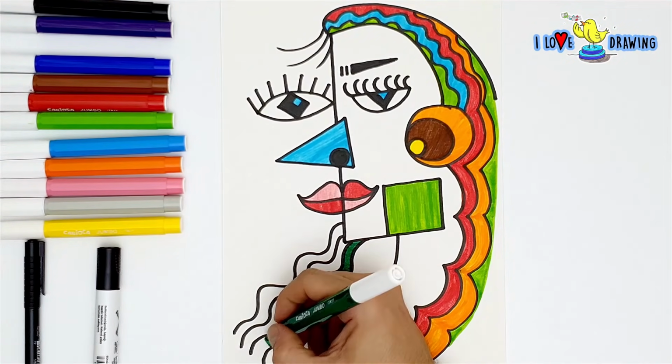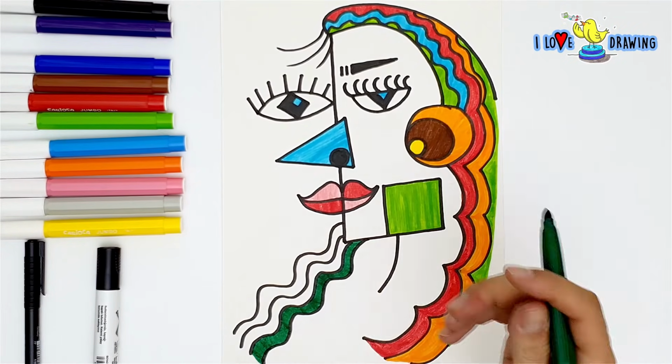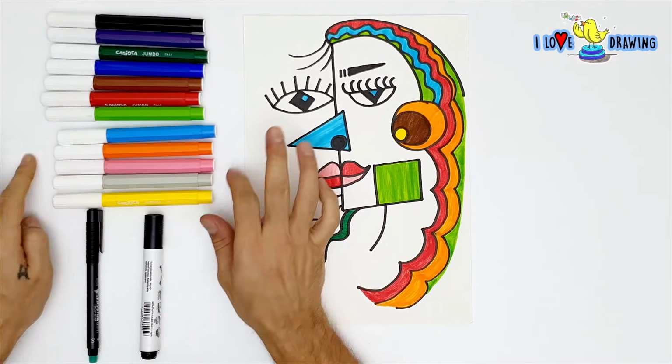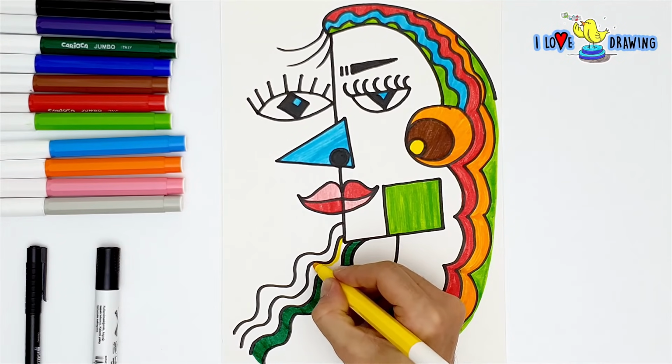I really like this lesson, so maybe, who knows, I'll do another lesson for another art period in modern art history. Maybe we'll do Pointillism. It's basically putting a bunch of points on a paper and painting like that.